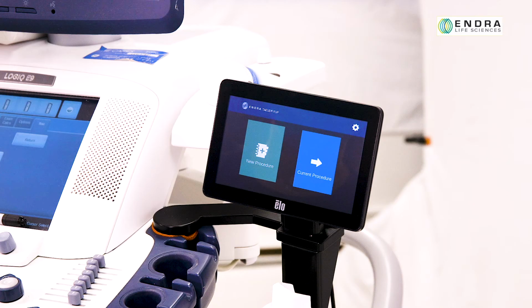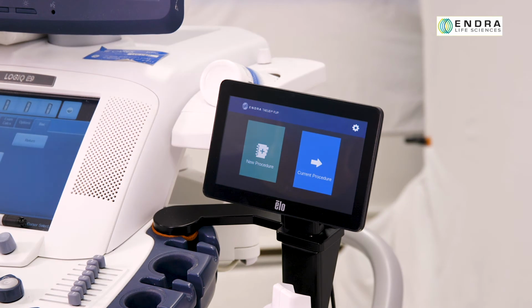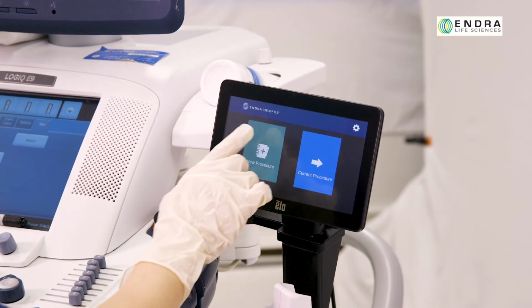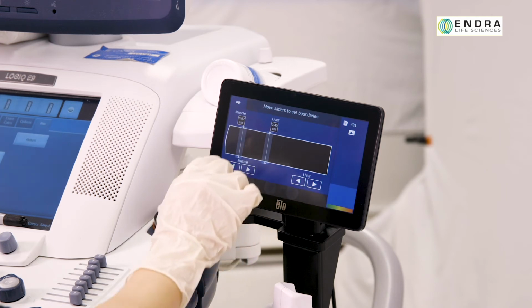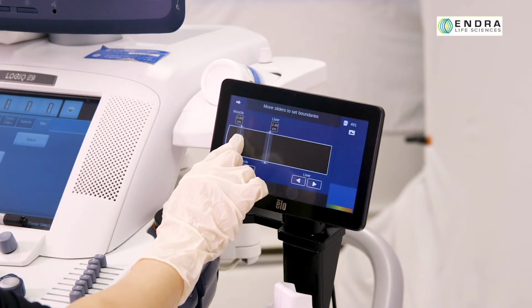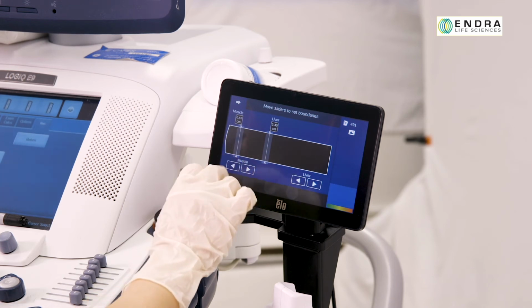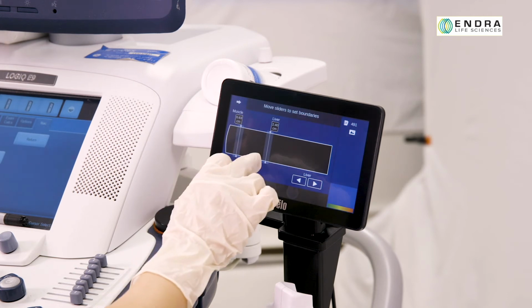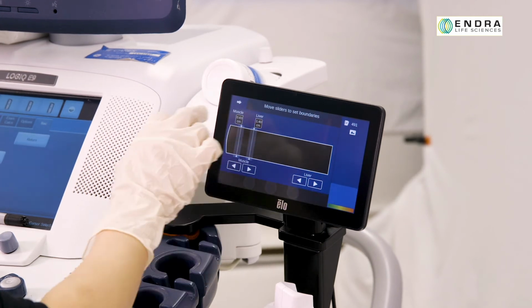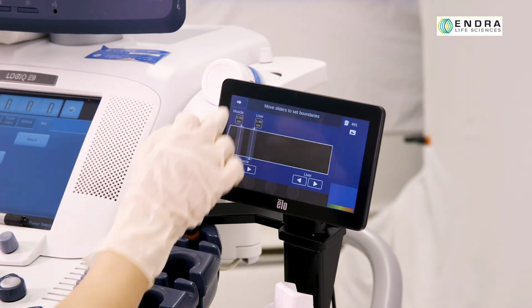We will now use the dedicated TAEUS software to start a scan. Tap the New Procedure button on the touchscreen monitor. Then press Confirm to proceed. On the next screen, drag each of the two slider bars so that the distances displayed correspond to the muscle and liver distances obtained from the B-mode image. Press the arrow keys for fine positioning adjustments. Then press the arrow icon to proceed.